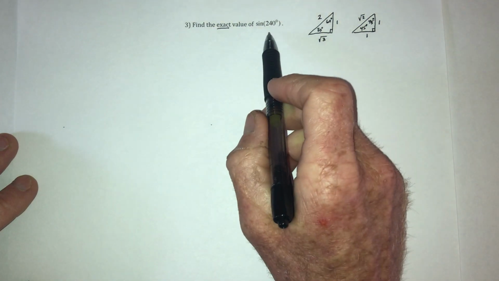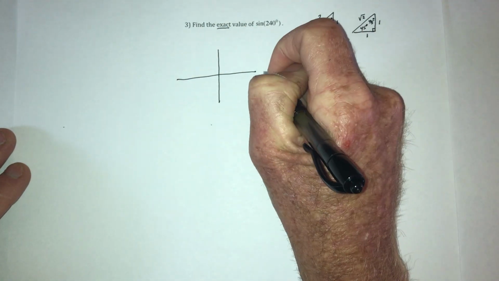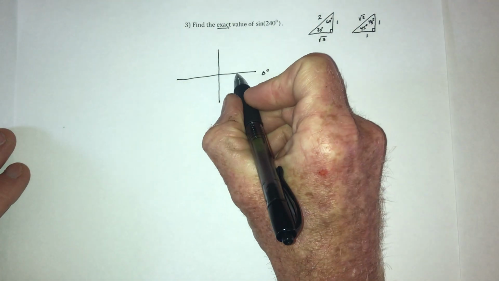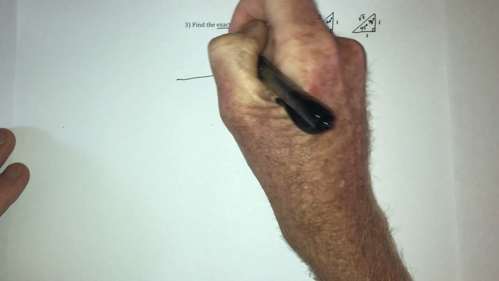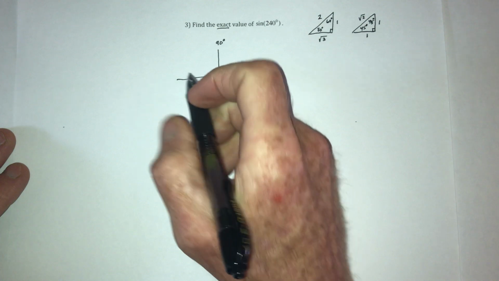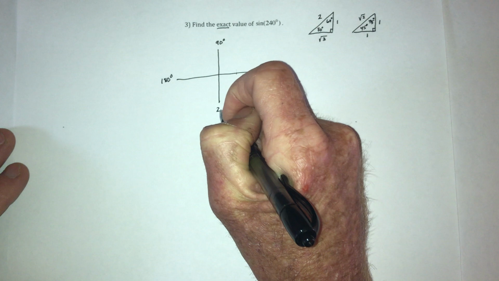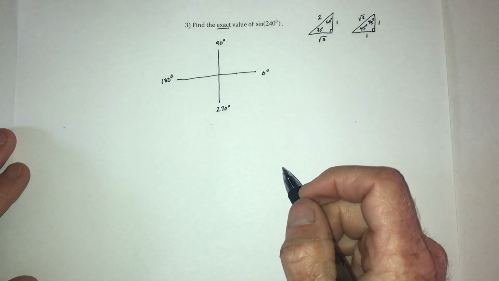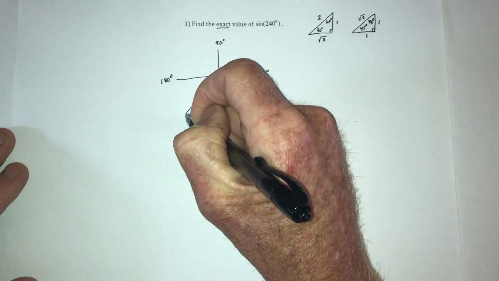So let's see, what about 240 degrees? If you start from the x-axis, the positive x-axis is considered 0 degrees, and you go from here up to there, that's 90 degrees. If you go from here all the way around to here, that's going to be 180 degrees. And then if you go down to the negative y-axis, that's 270. So 240 degrees would be approximately like this.